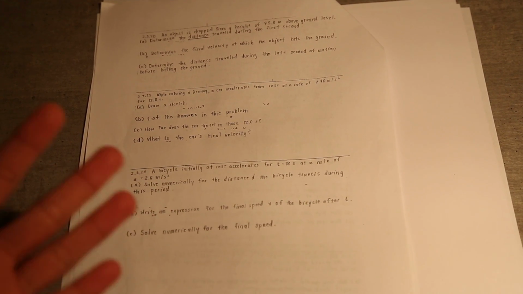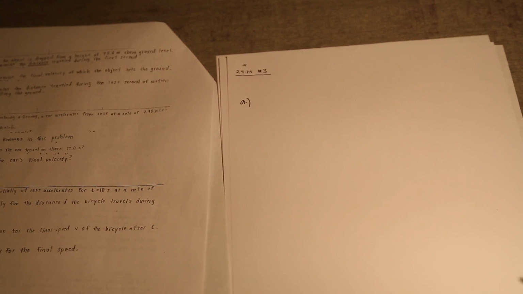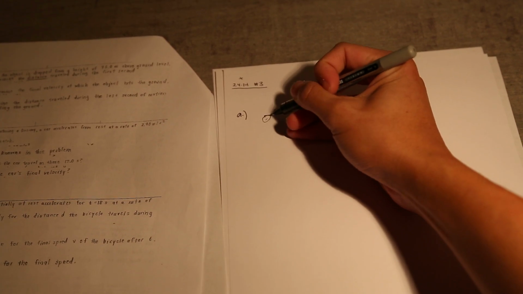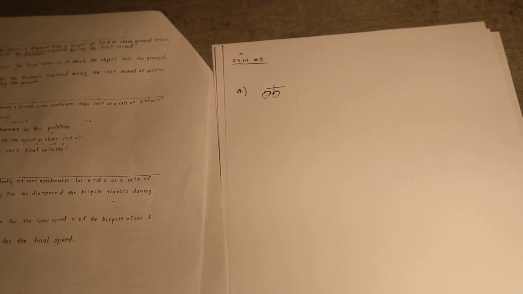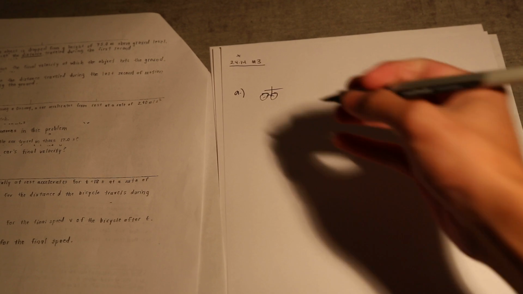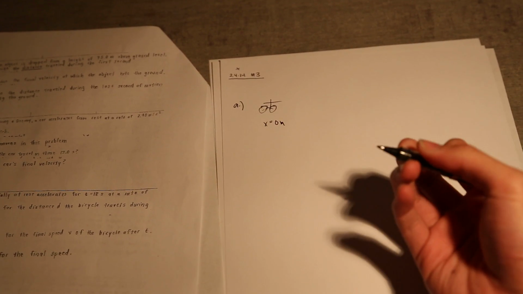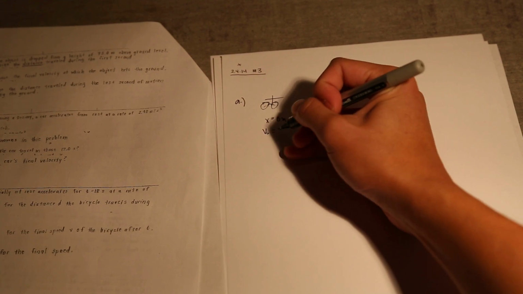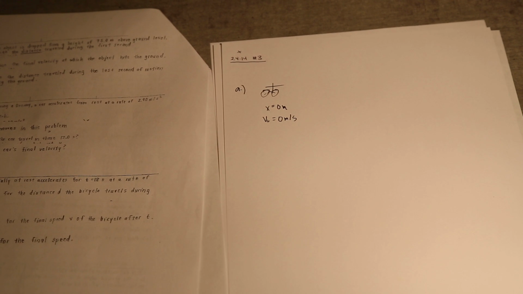So the first step, of course, as you all know, is to draw a diagram. So I'm going to draw a bike. It's my bike, and it's initially at rest. So x equals 0 meters and v naught equals 0 meters per second, because again, the bicycle is at rest.